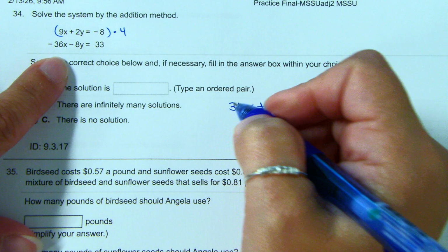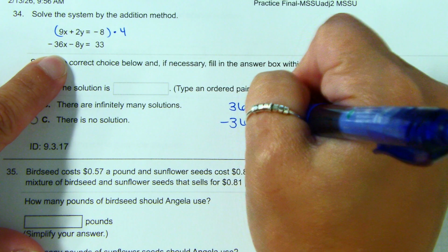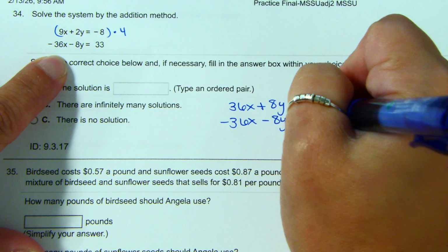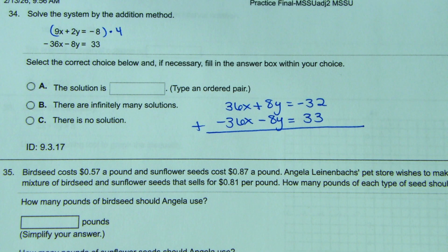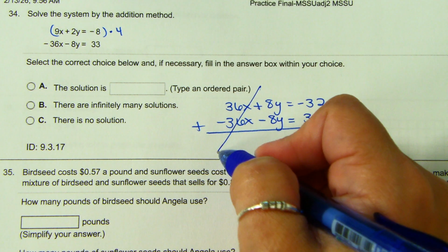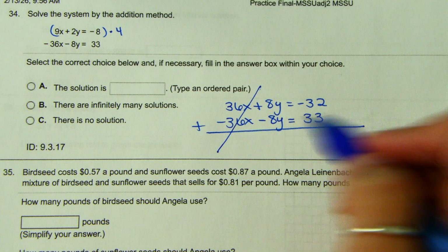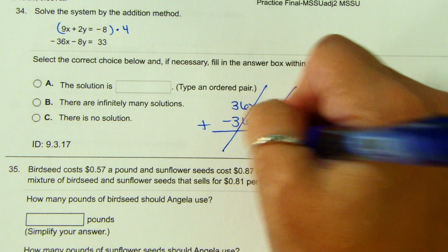But look what happens. I have a 36x minus 36x, those cancel. I have an 8y minus 8y, those cancel, which means I have nothing on that left-hand side anymore. And I have a negative 32 plus 33 equals 1. Does 0 equal 1? No. And so since I got a false statement, that means there is no solution.